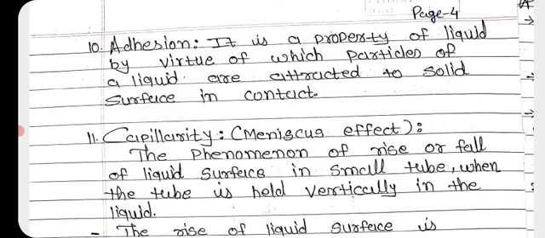This property is known as adhesion, attraction between fluid particles and solid particles. So it is very simple. Attraction between liquid particles is cohesion. Attraction of liquid particles with a solid surface is known as adhesion.